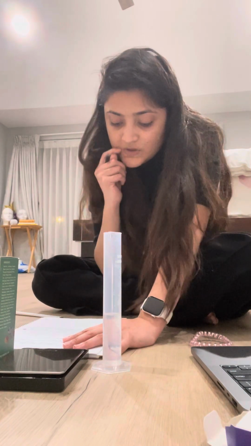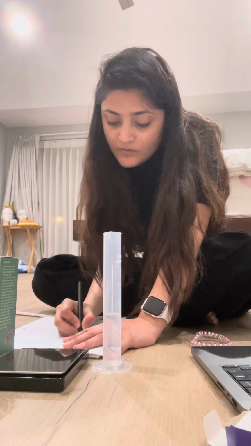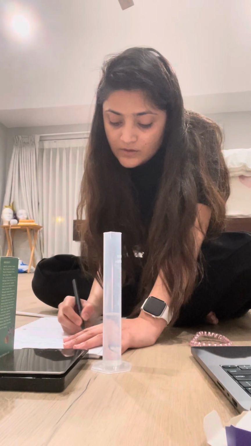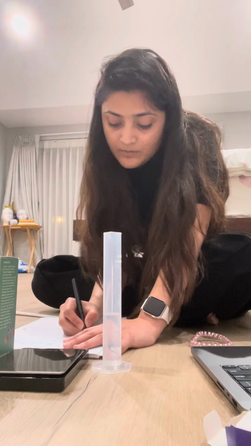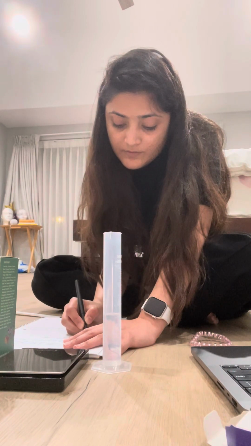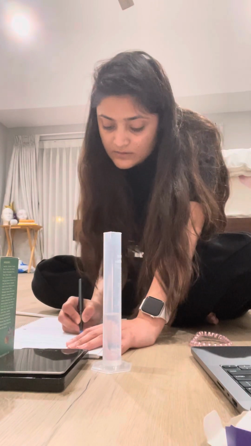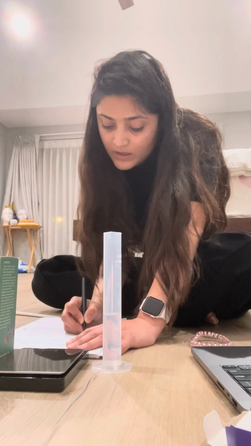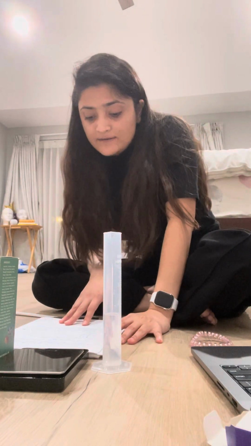13, it's 9. And that becomes 5. And then that becomes 15. We'll borrow that. So that means it's 8.85. All right, so that is 8.85.